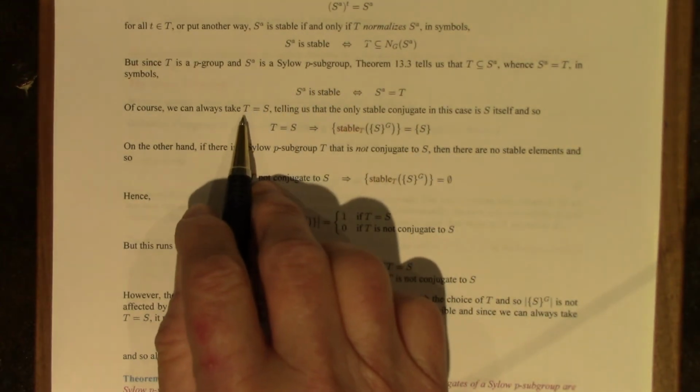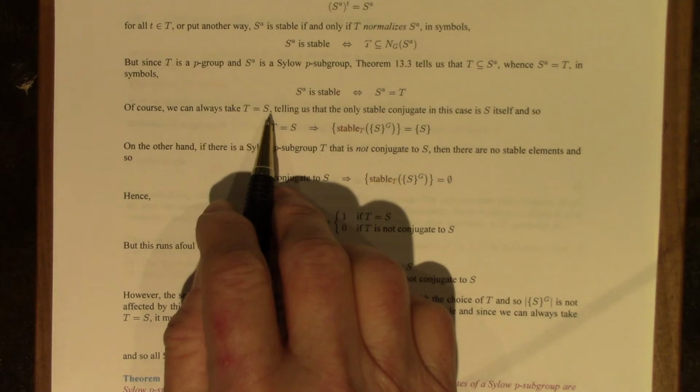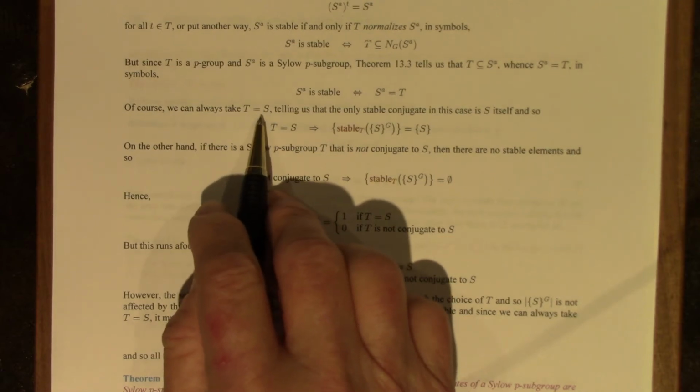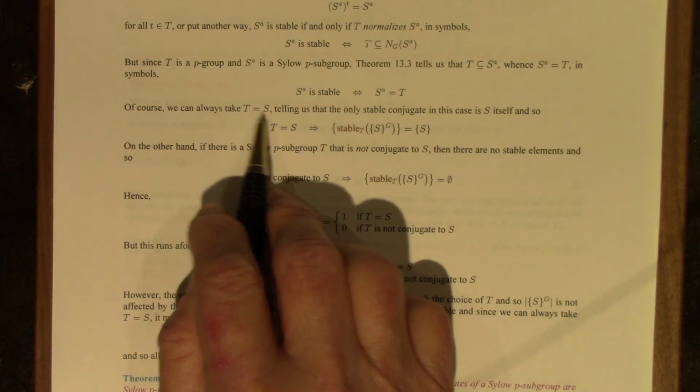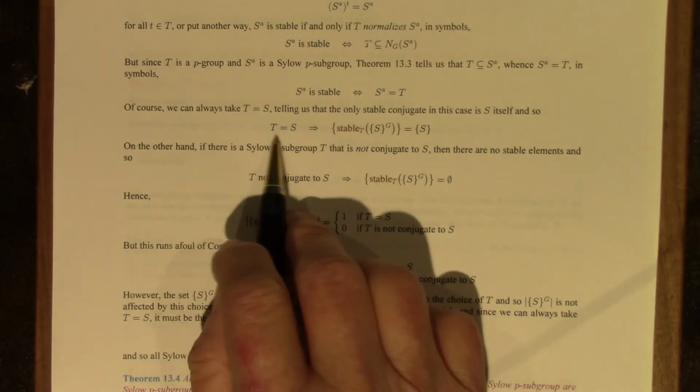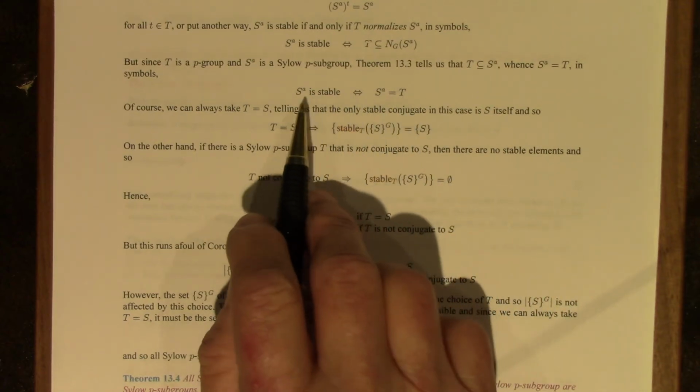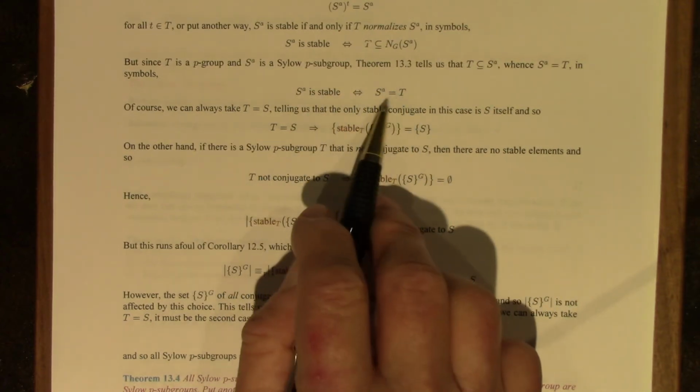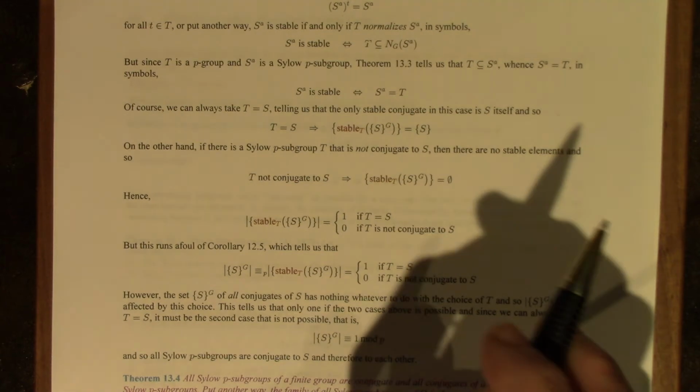But we can always take T equal to S because S and T were arbitrary Sylow subgroups. S is a Sylow subgroup, so we'll take T to be equal to S. And in that case, what is stable? Only S itself.